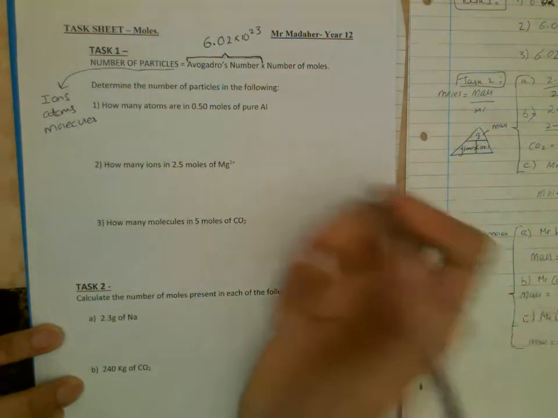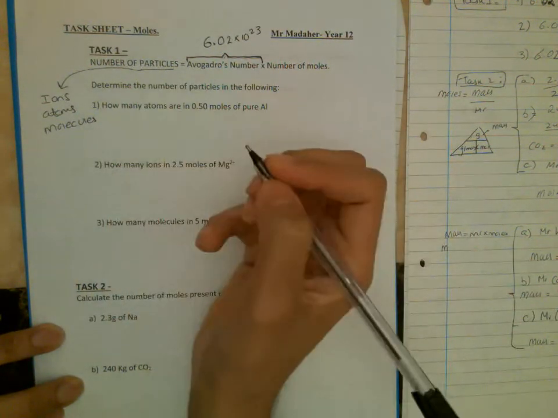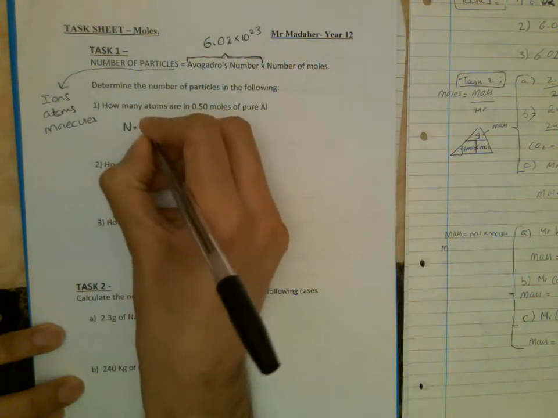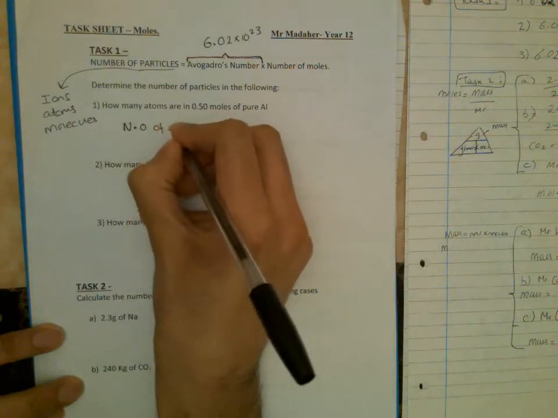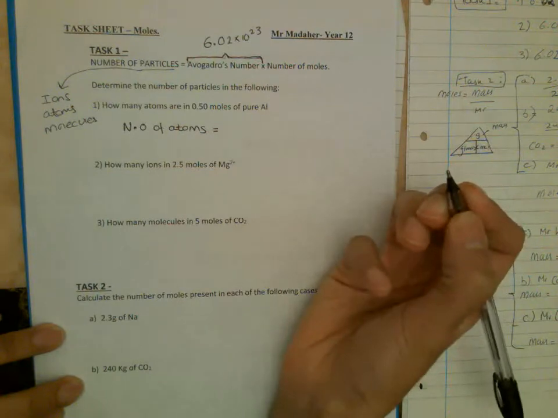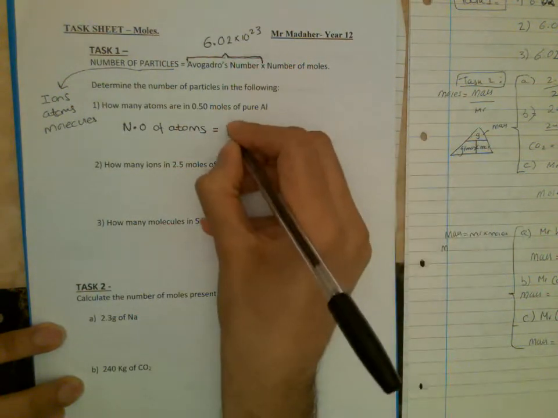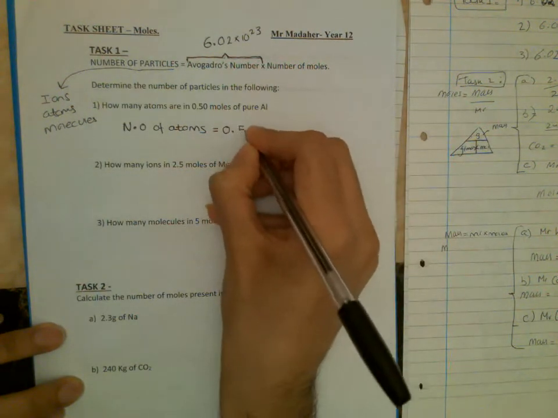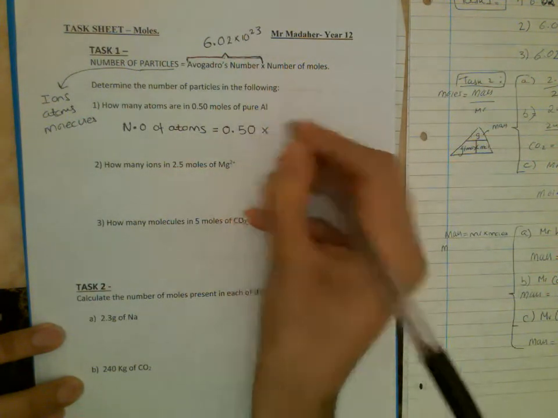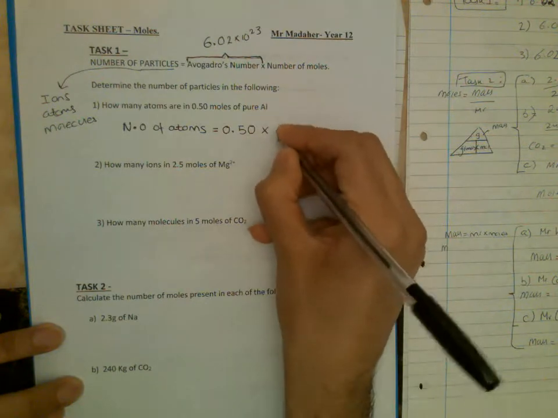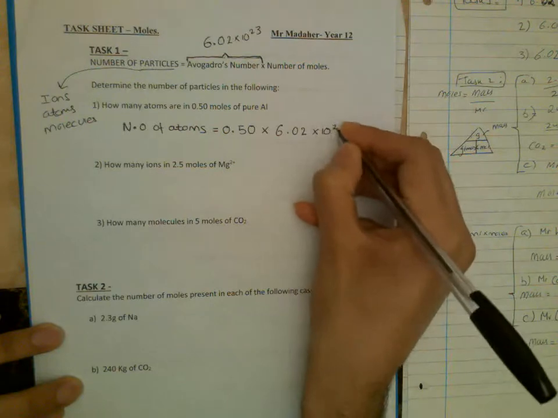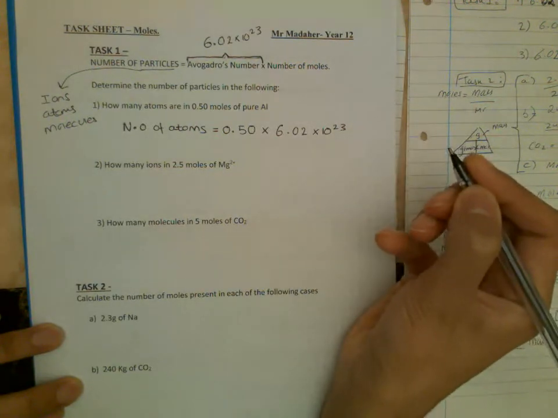Now to do question 1, to find the number of atoms, we will multiply the number of moles, which is 0.5, by Avogadro's number, which is 6.02 times 10 to the power of 23.